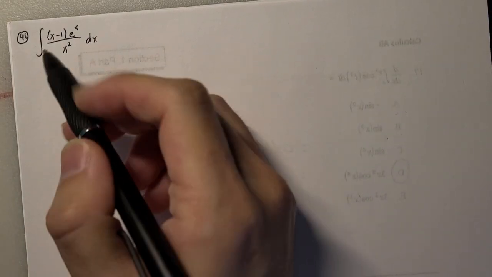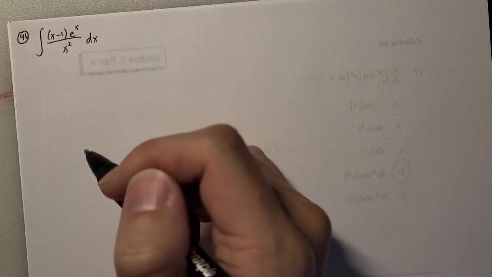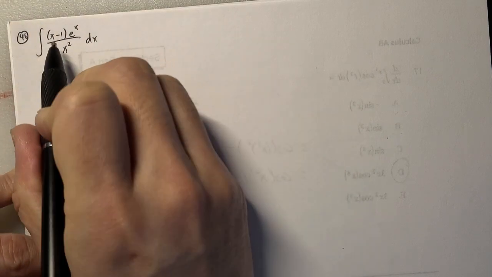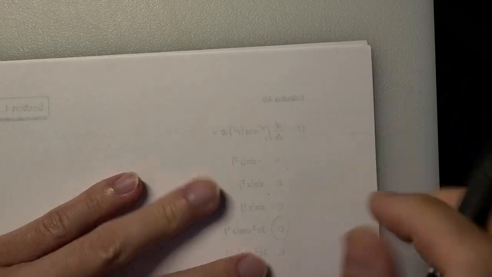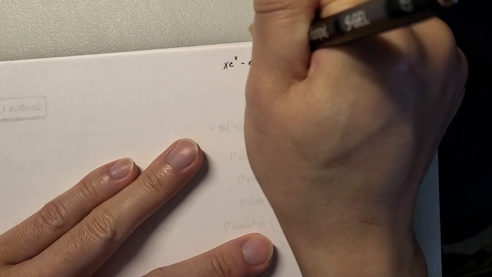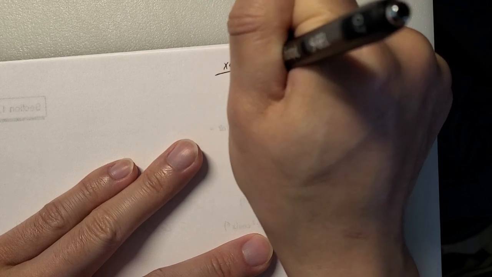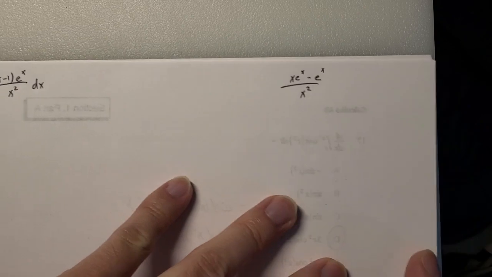Here, for some reason, I was able to tell this looks very similar to the quotient rule. Because if I distribute this out, let me do it on the side over here. It'll be x e to the x minus e to the x over x squared. I just distributed the e to the x to both terms on top.